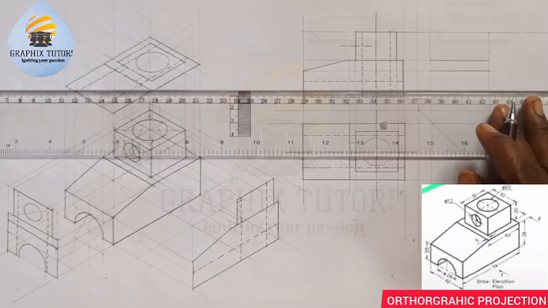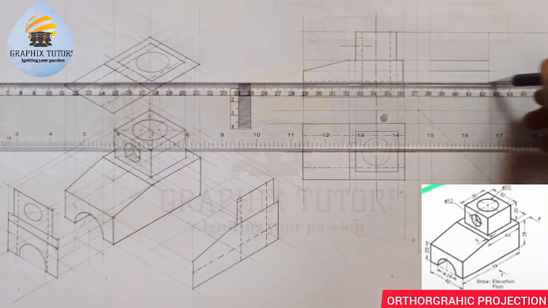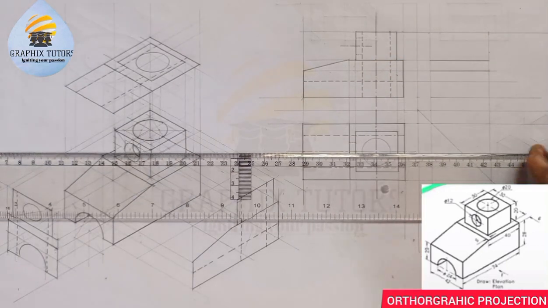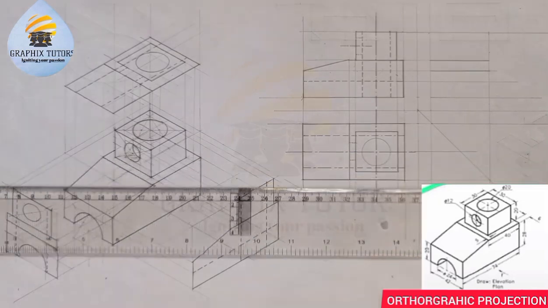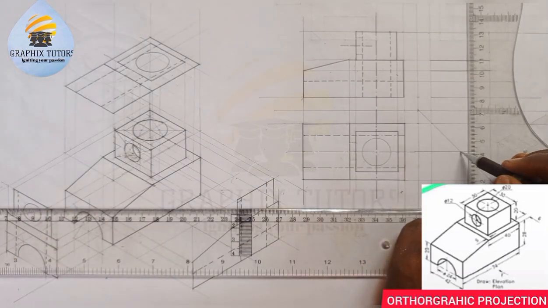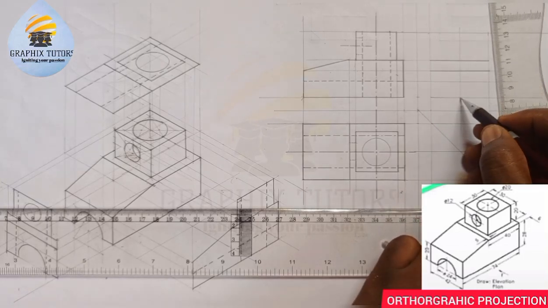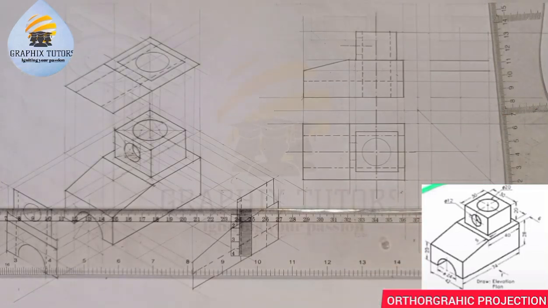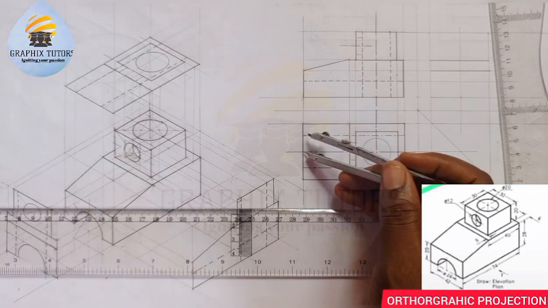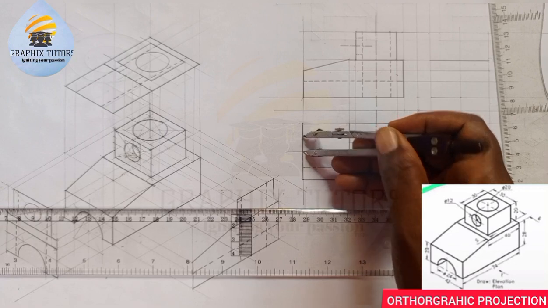You can see that. And this here will be the, let me take the center line to that point there. The center line, I'll project it up. So at this point here, I'll draw my semicircle having the same radius of what? The same radius of 12. You can see that? And I'll place it here.